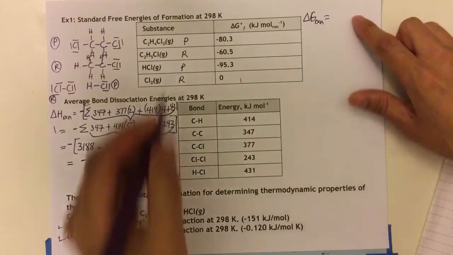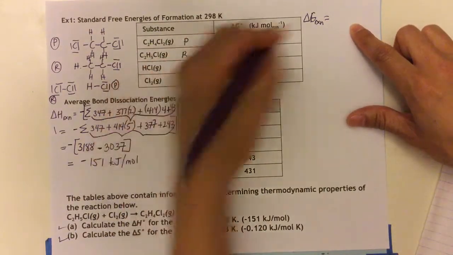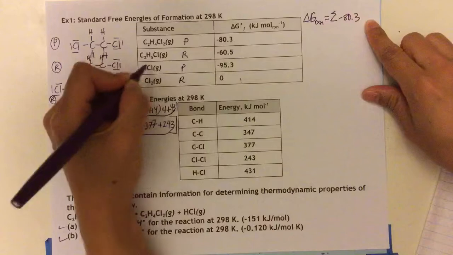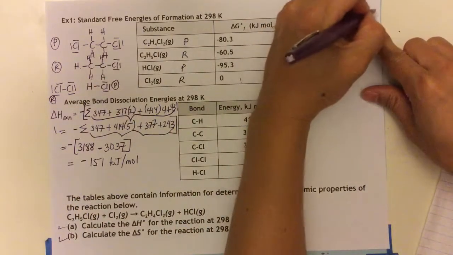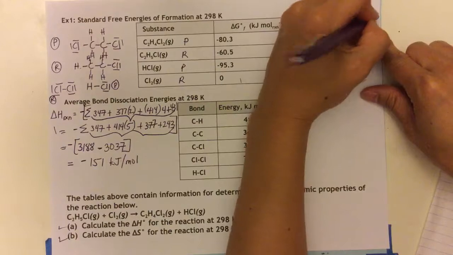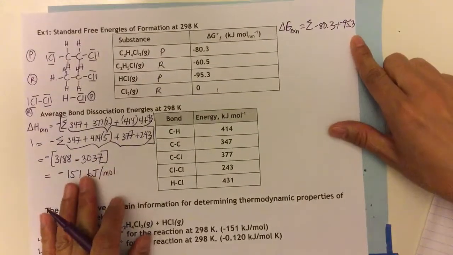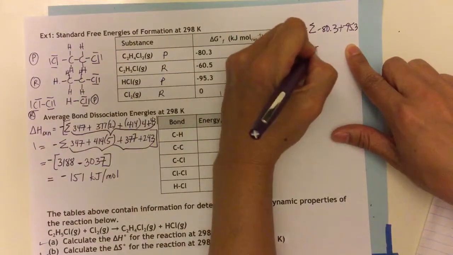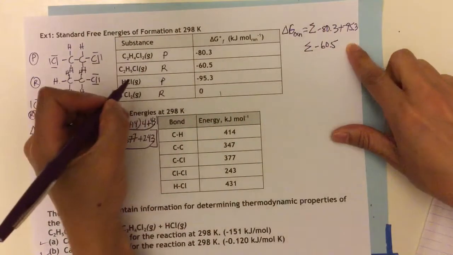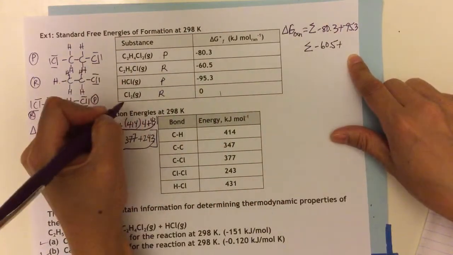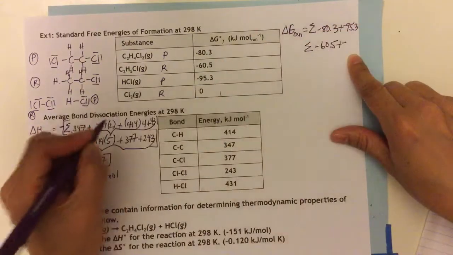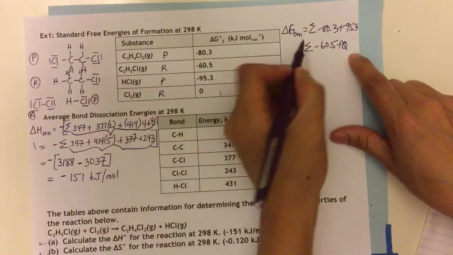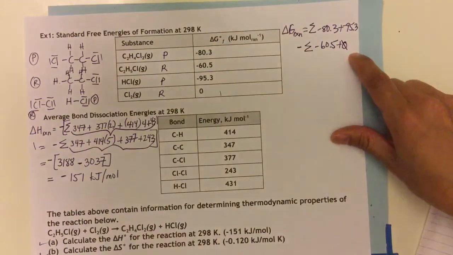Again, ways to organize your thoughts. So here I have my products, and so I'm going to sum my products. Negative 80.3 plus negative 95.3. So now I'm going to sum my reactants. My reactants are negative 60.5 plus zero. So here's your 0. So then you're going to subtract the 2. So I'm going to put a subtraction sign right there.